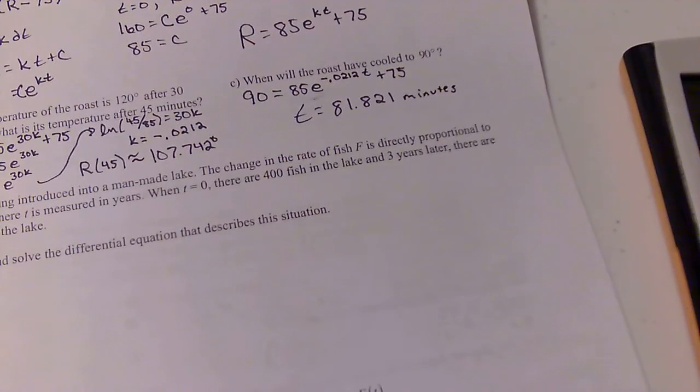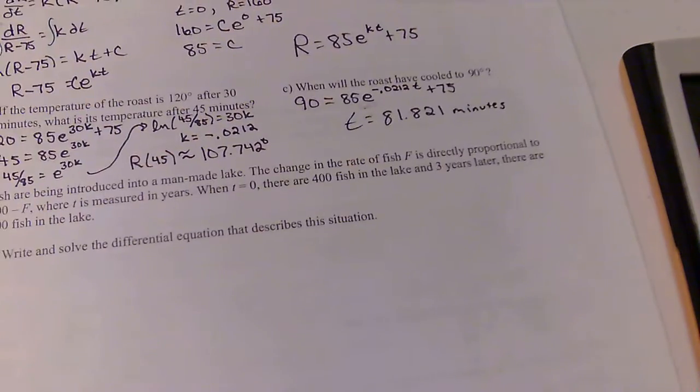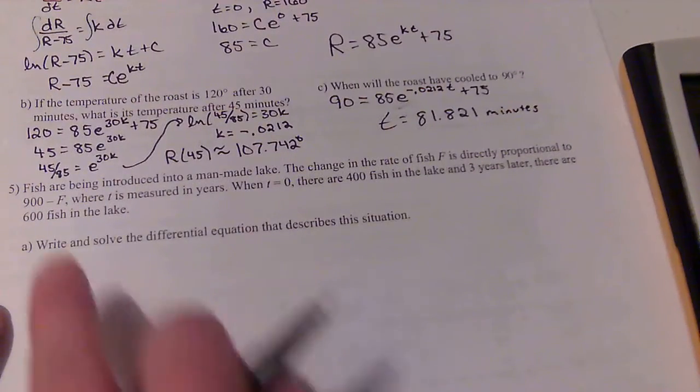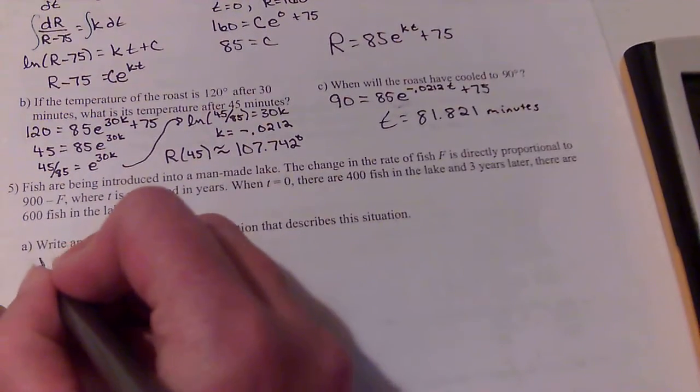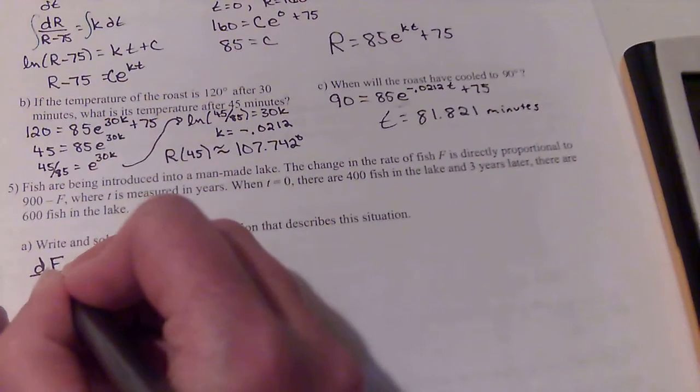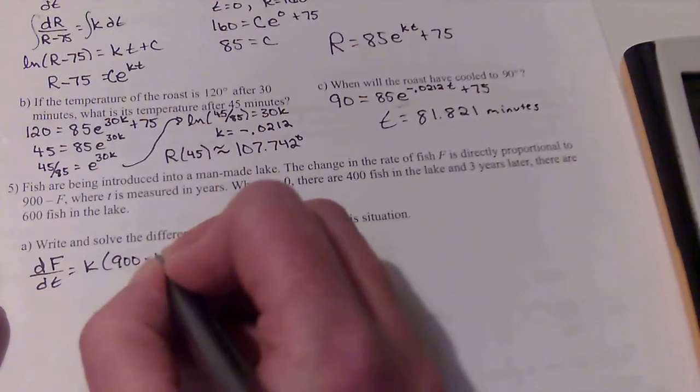Last one. Ooh. Fish are being introduced into a man-made lake. The change in the rate of fish is directly proportional to 900 minus F. I don't even know where they get this stuff. Okay, so dF, d fish, with d time, equals k times 900 minus F.